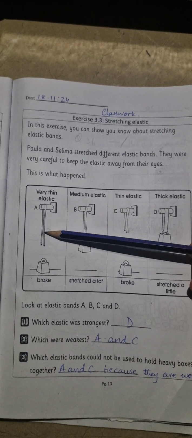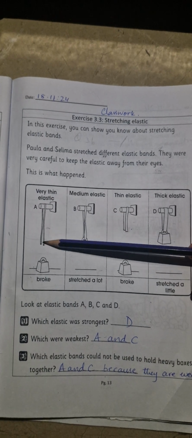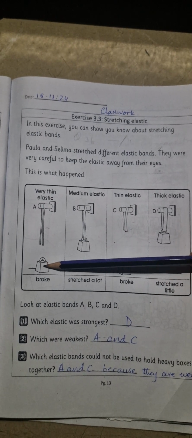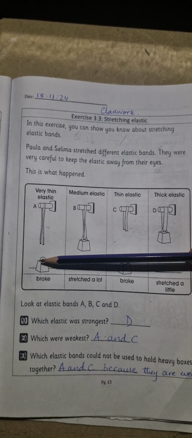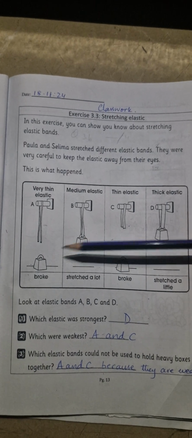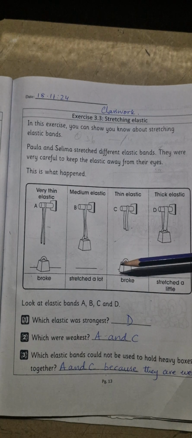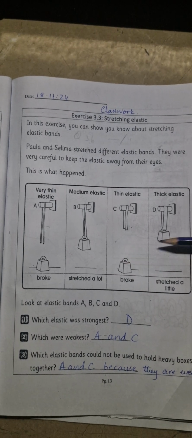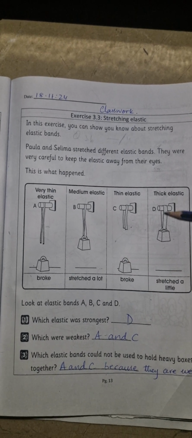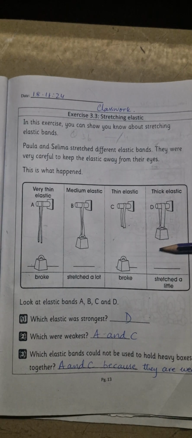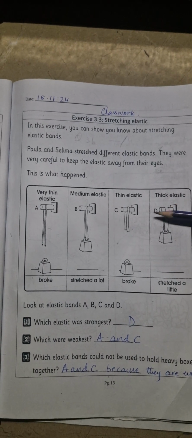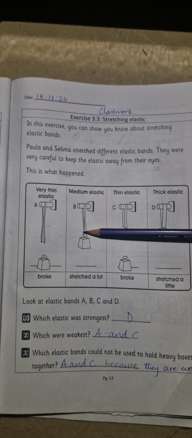Look at A. Again, it is very thin elastic, so the weight was too heavy, so that's why it broke. So A and C, they are very thin elastic and they are weaker elastic as well. D is not stretched a lot, so it is a strong elastic, and B is a medium elastic.